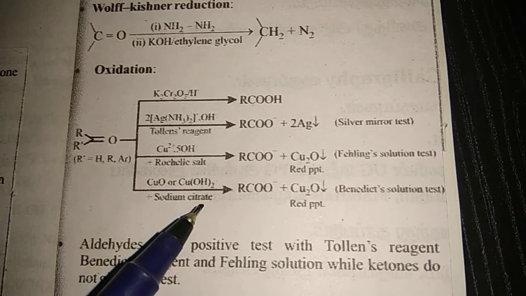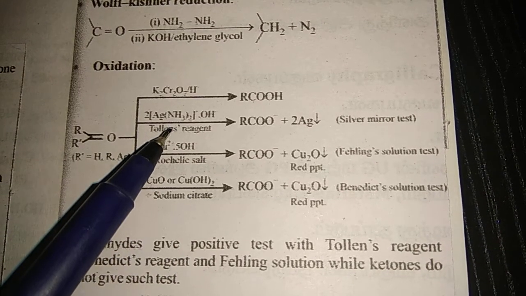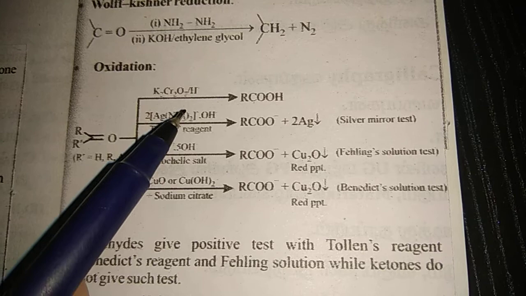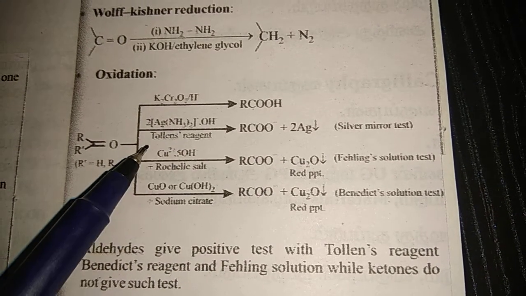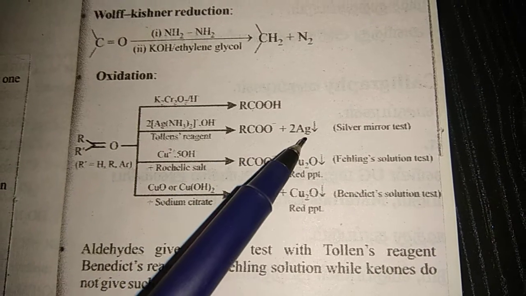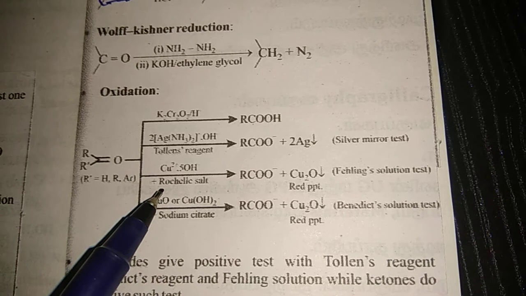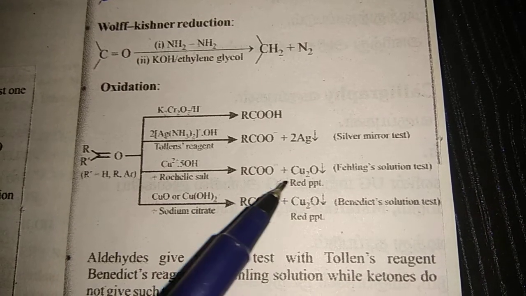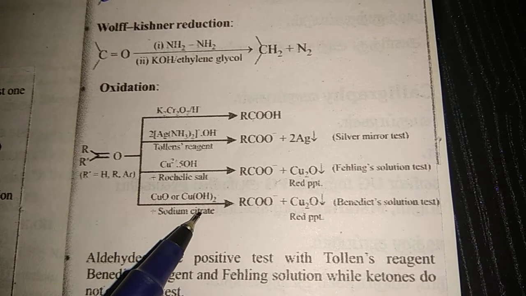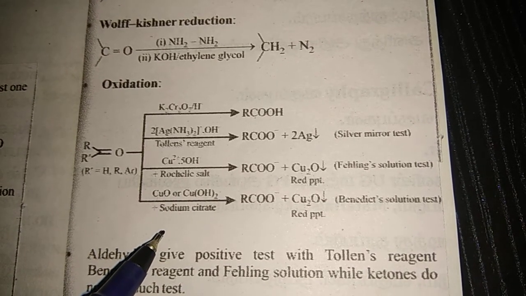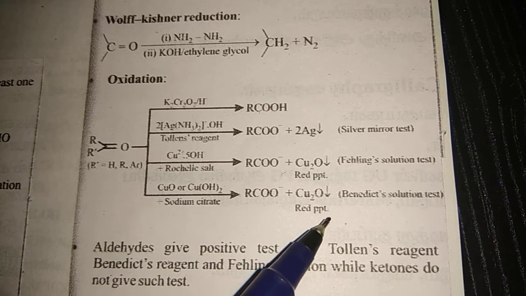Then there are the chemical distinguishing tests with oxidizing agents. One is ammoniacal silver nitrate, the silver mirror reagent we generally know as Tollens reagent. With Tollens reagent, we get a silver mirror from the precipitate of Ag. If it reacts with Fehling solution, again it gives a red precipitate. With Benedict solution, which is copper hydroxide in presence of sodium citrate, that also gives a red precipitate.